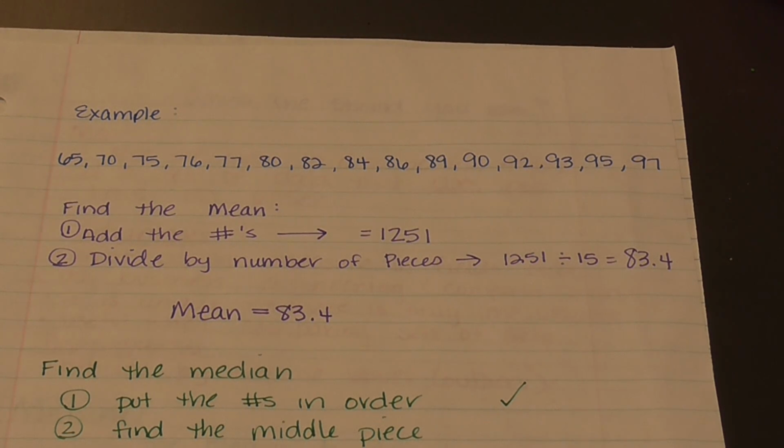To find the mean, you add the numbers up. You literally do 65 plus 70 plus 75 plus 76, and so on and so forth, and you divide by the number of terms that you have. There are 15 pieces of data. So 1251 divided by 15 is 83.4. So if these were quizzes, the average quiz grade would be 83.4.